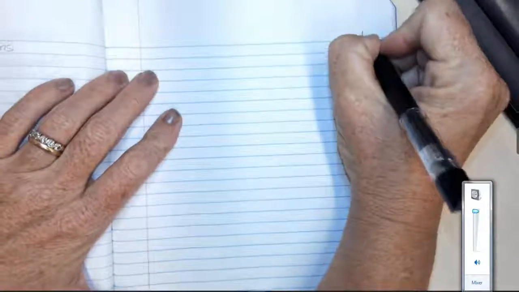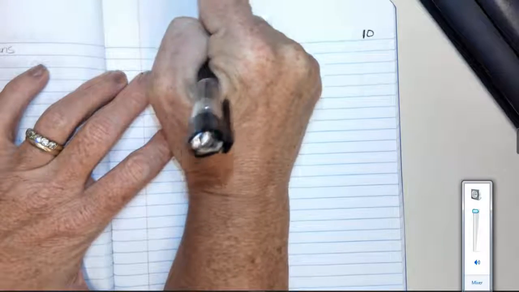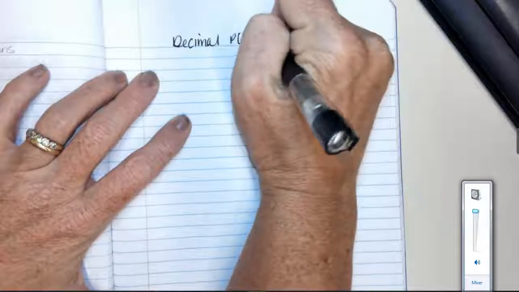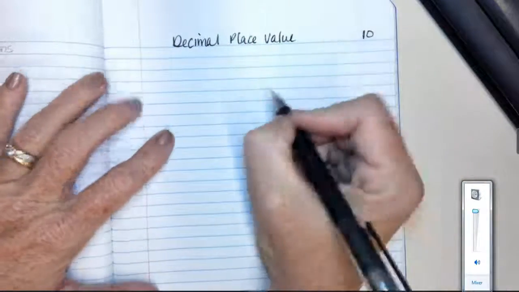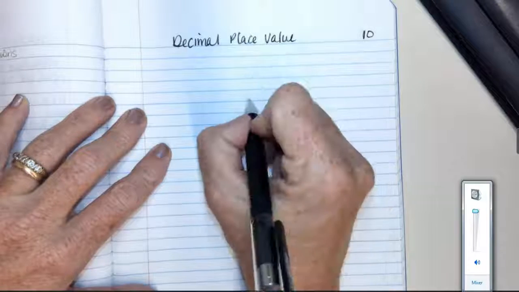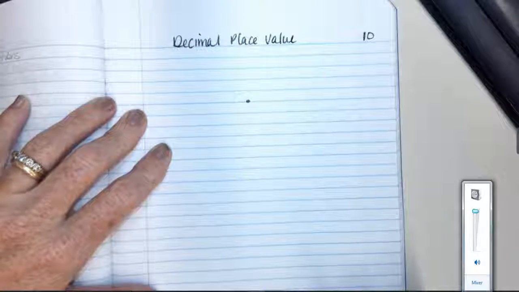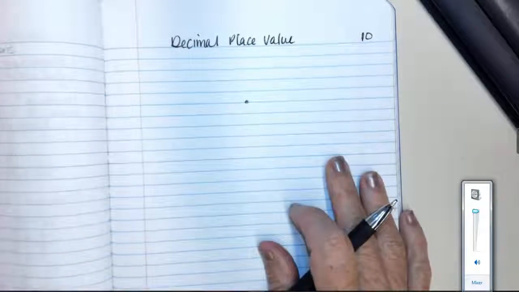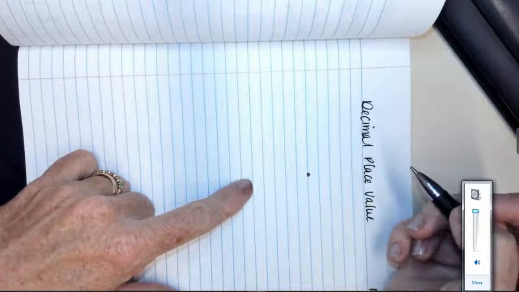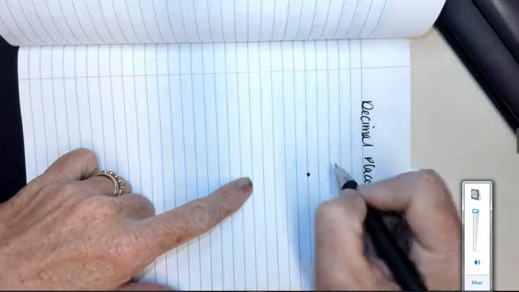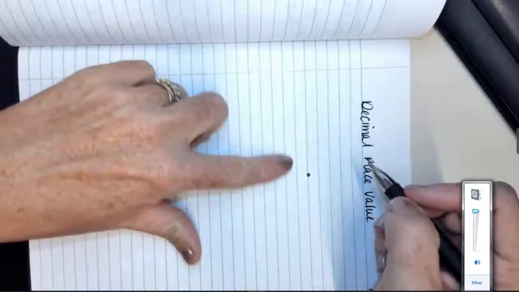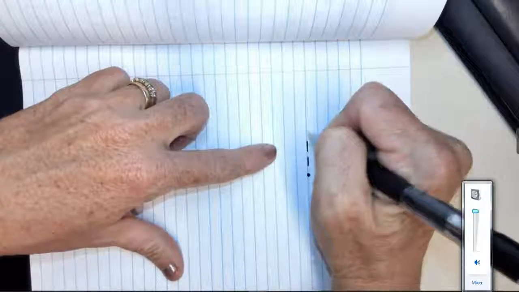Okay, so this is notes number 10, and it is decimal place value. So the first thing I would like you to do is write about 4 lines down in the middle, draw a decimal. Then I want you to turn your paper 90 degrees to the right. Okay? So let's start with spaces that we would have to the left of the decimal, and these are going to be our whole numbers.